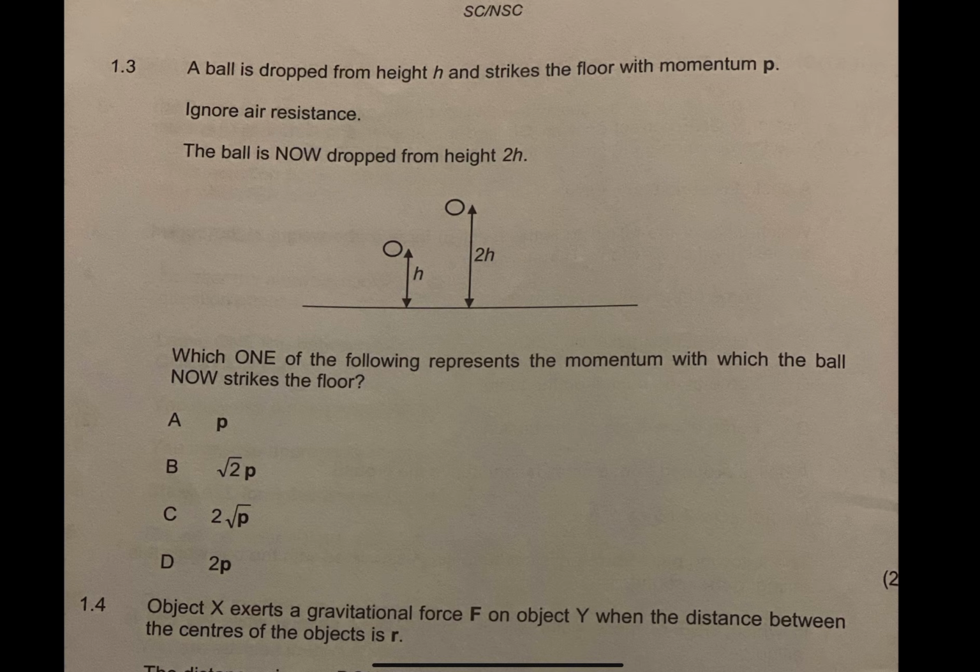Okay, so going for the third question, they say a ball is dropped. I like these kind of questions, by the way. A ball is dropped from a height h and strikes the floor with a momentum p. They say to ignore air resistance. The ball is now dropped from height 2h.